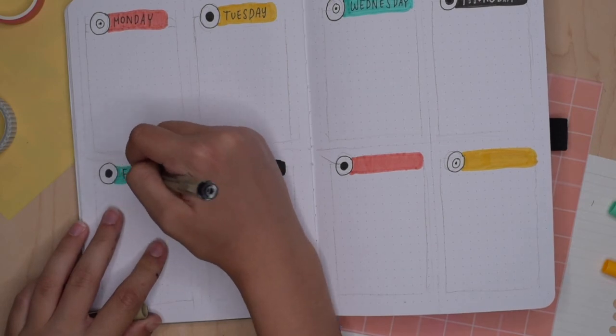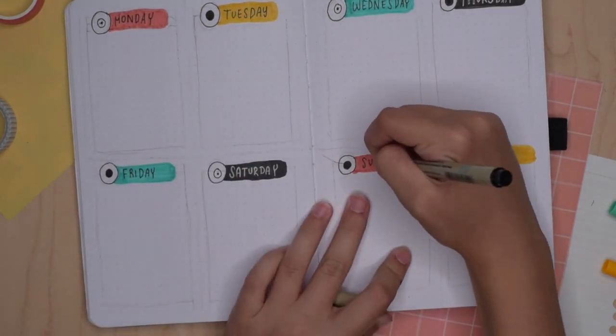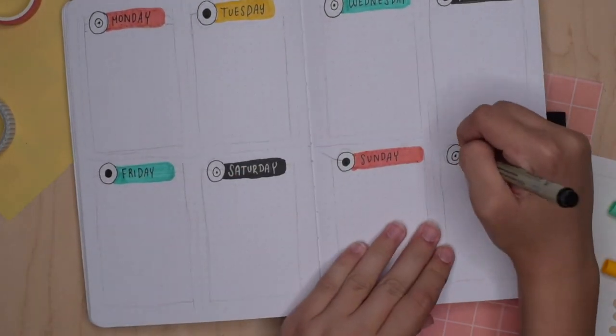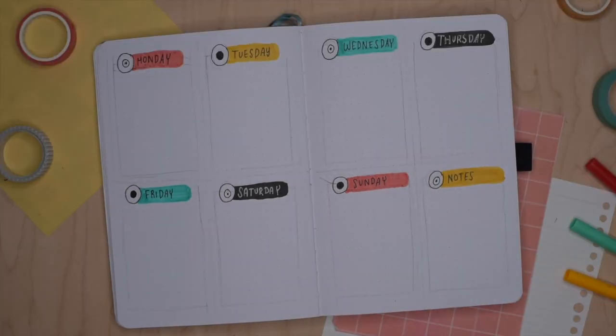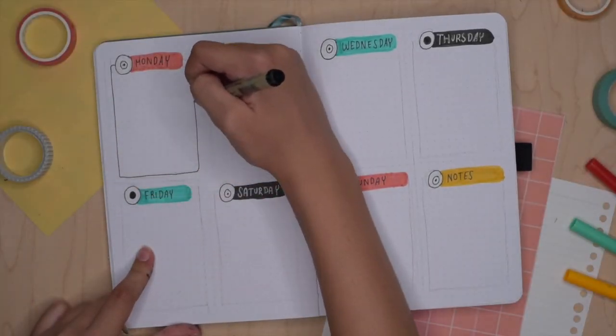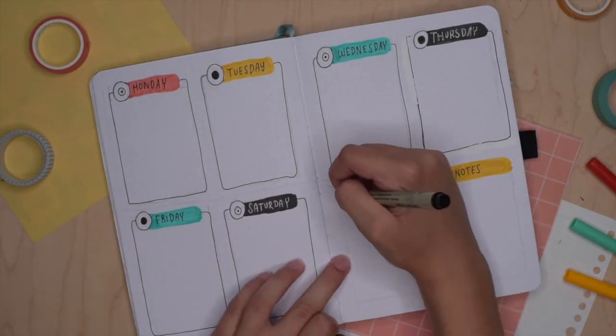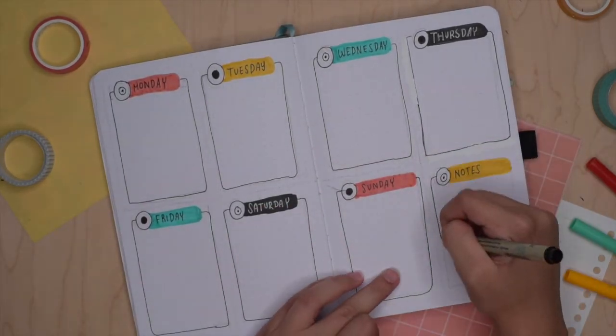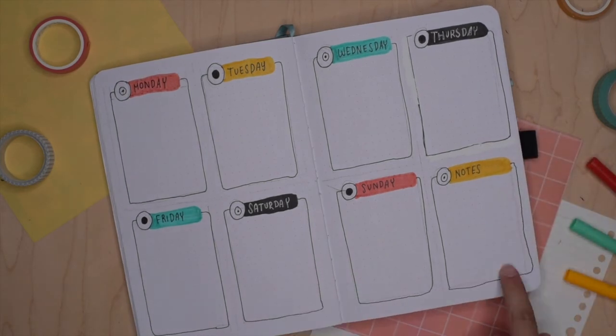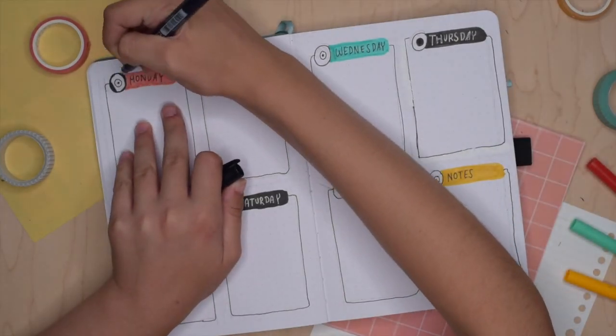The colors I went for are all Mildliners. I'll see if I can link them in the description, because sometimes it's hard to find the exact color. When I ordered them online, I didn't really know how to read them, and there are two types. I'm pretty sure the ones that I have are from Japan.